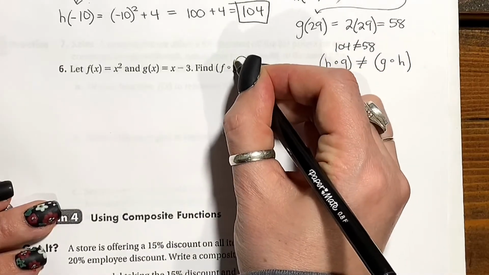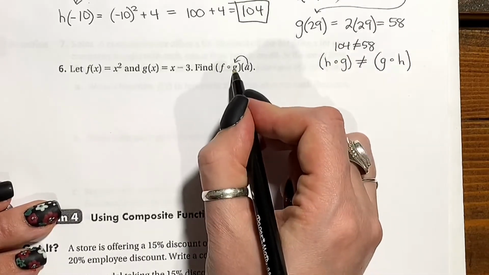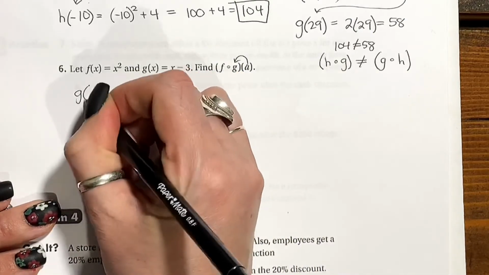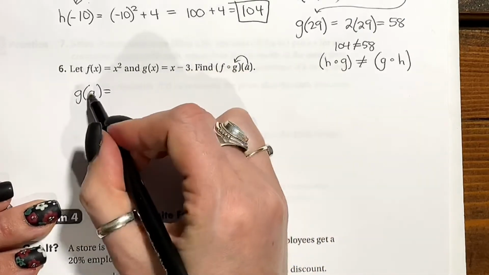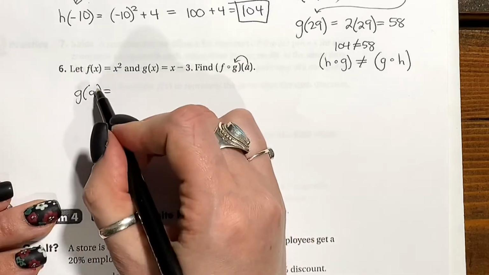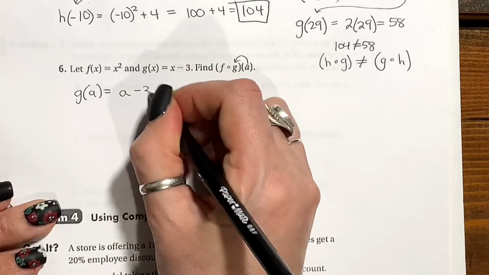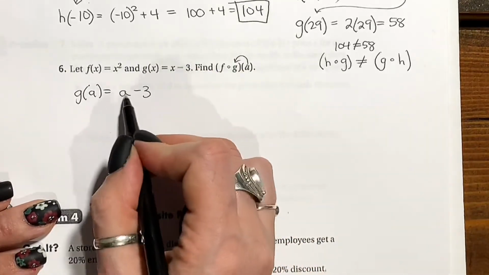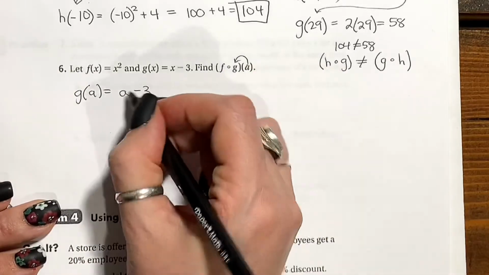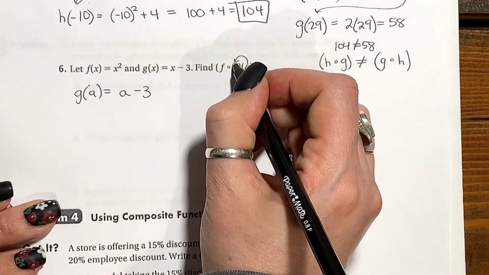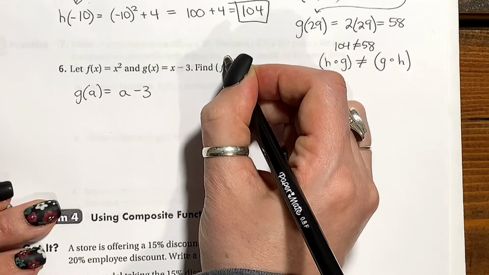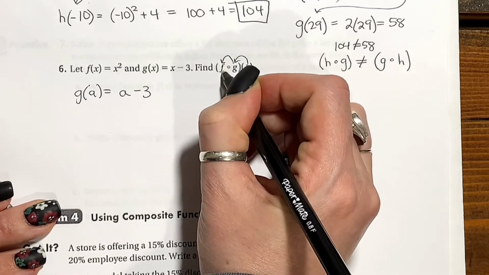We're still going to do the same thing where I'm going to plug a into g first. So g of a, well, I'm just going to be replacing x with a. So I end up getting a minus 3. I can't really do anything because I have a variable and a number and they don't combine. So we still have to finish the composition though, and whatever we got out has to plug in to f.